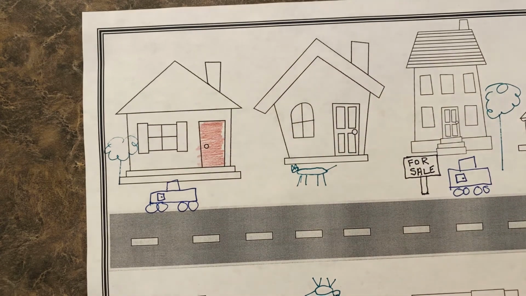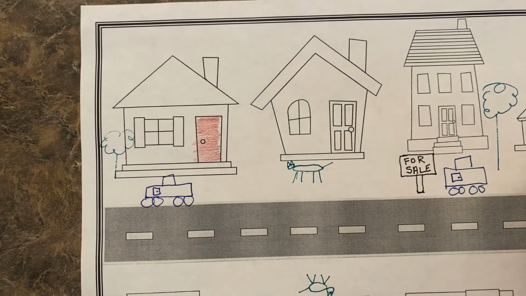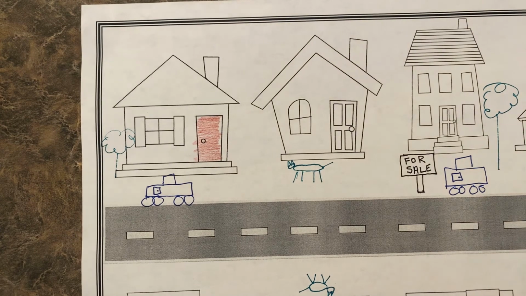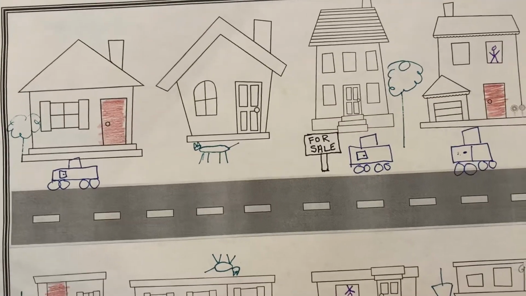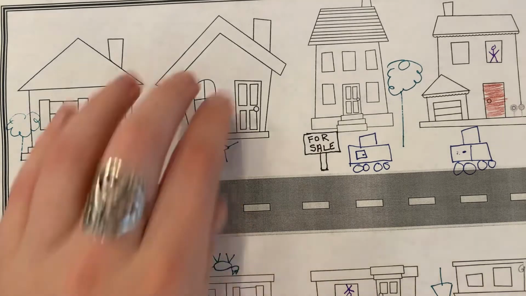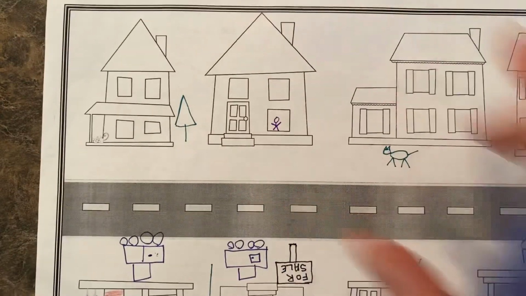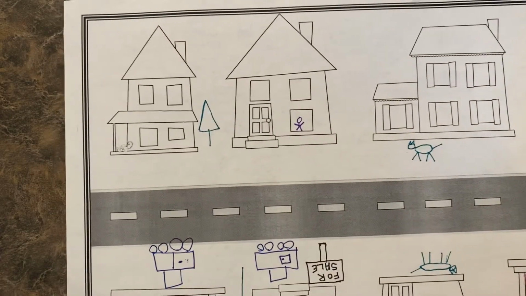These kind of look like spaceship cars. Okay, so I have 3 cars. I need 3 more. Aren't you glad Miss Walker is the one that teaches you art?